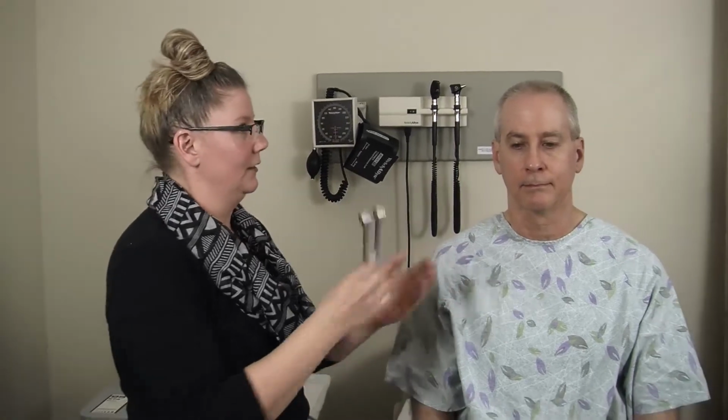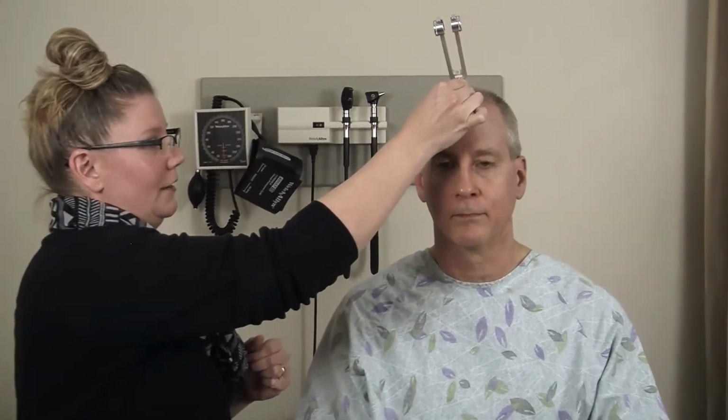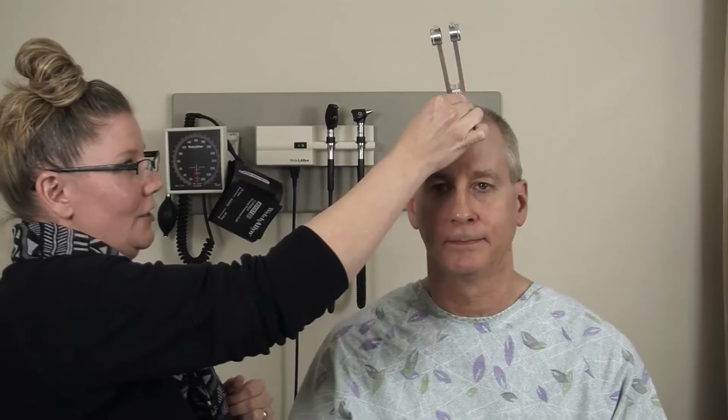And I'm going to ask him if the sound lateralizes to both sides or to the right or to the left. Both sides. Good. Both sides would be what you would expect with a normal hearing pattern.